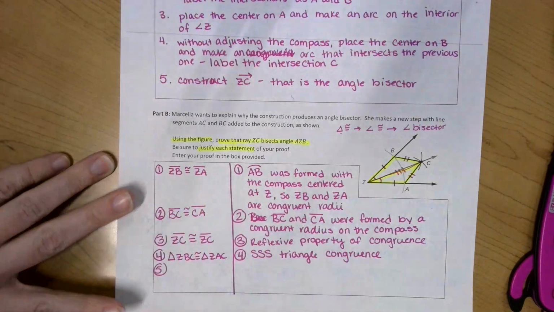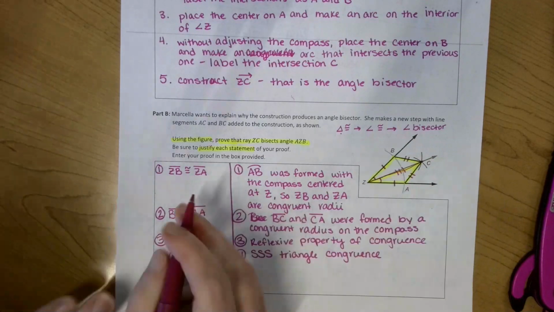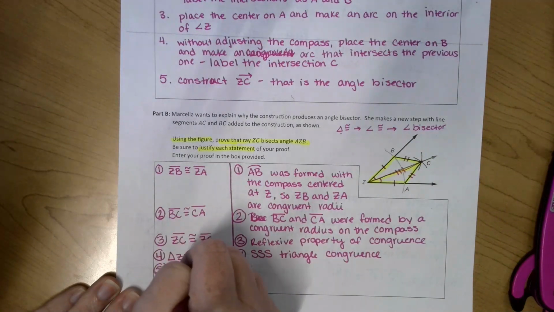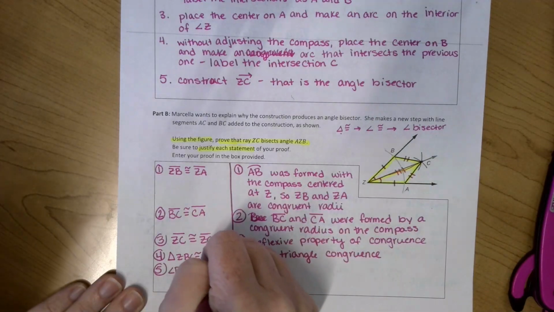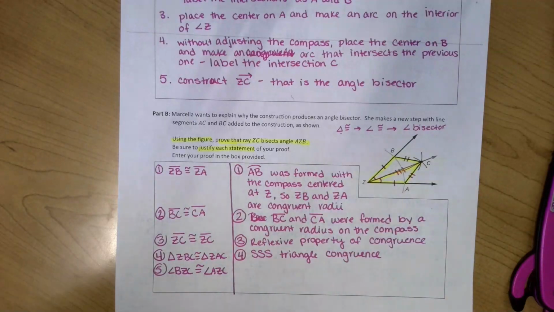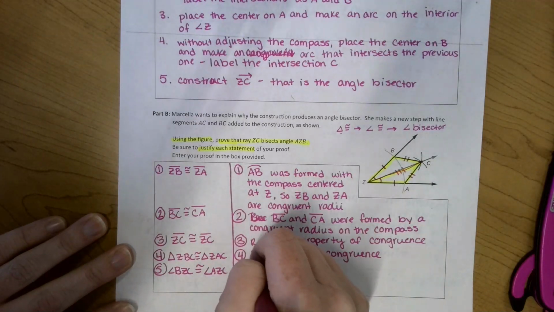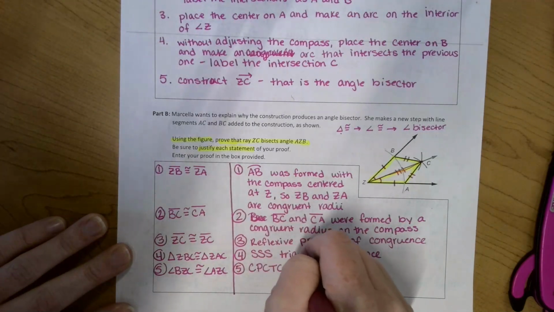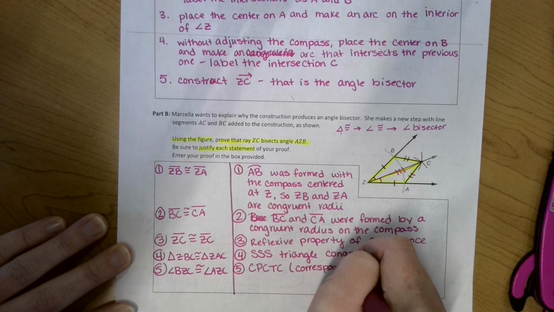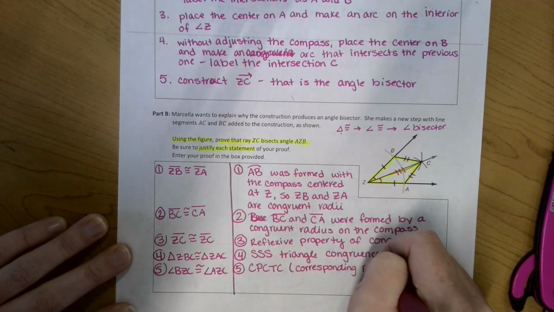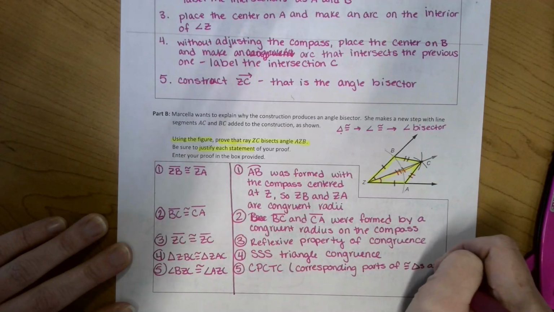Okay, 5. Now that we know that the triangles are congruent, we can say that angle BZC is congruent to angle AZC. So these two angles are congruent because they are the same angle on 2 different triangles. That's my favorite reason. CPCTC, which is corresponding parts of congruent triangles are congruent.